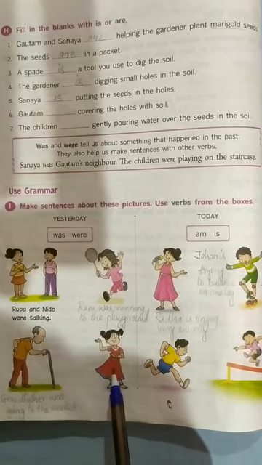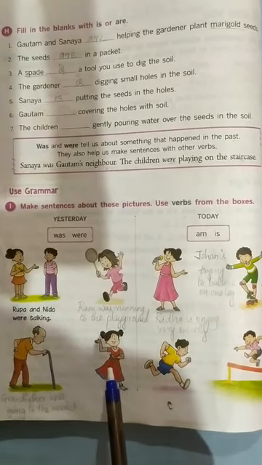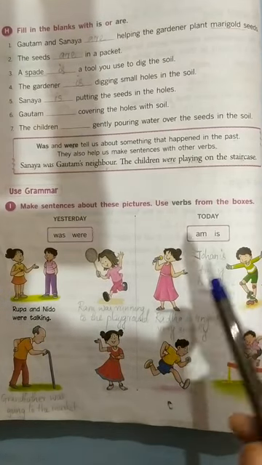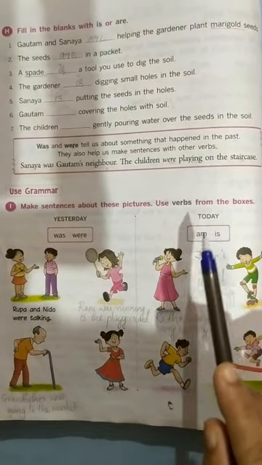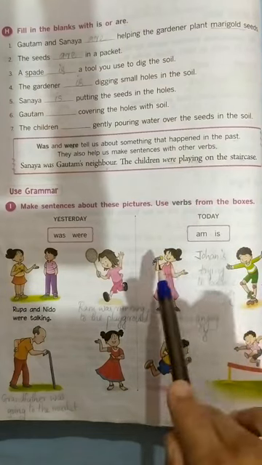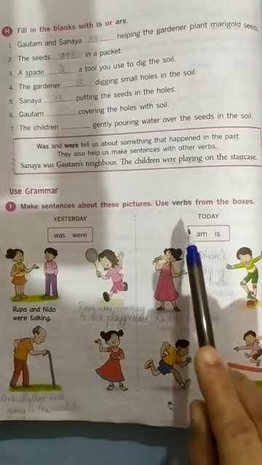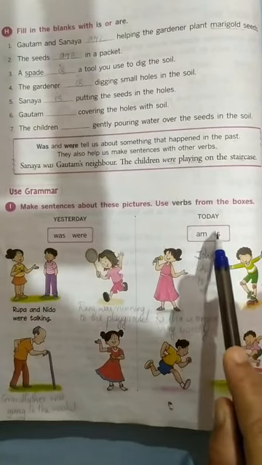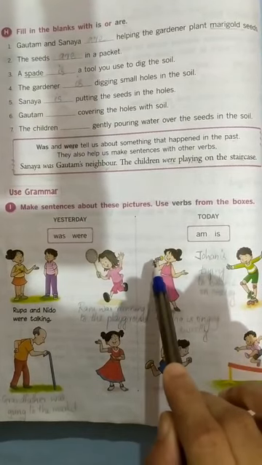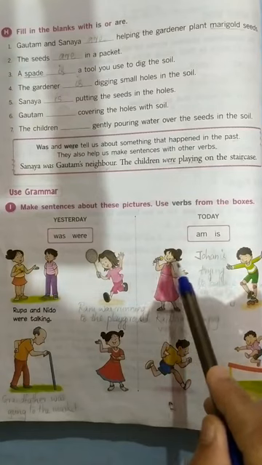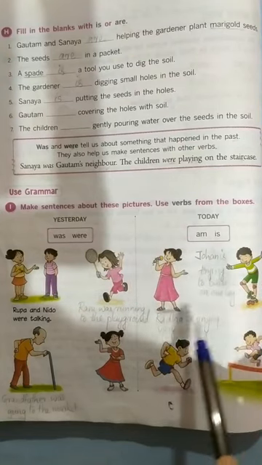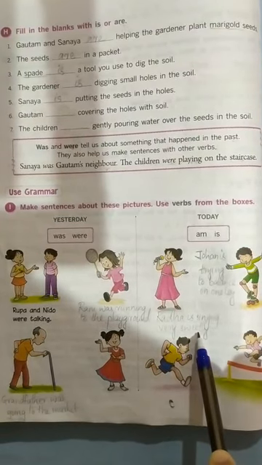You can see one more picture. Can you make a sentence about this picture on your own? Please try. Then, next one. Today we have to frame 4 more sentences in present tense using the verbs am and is. In the first picture you can see a girl holding a mic and singing. So we can make a sentence. Radha is singing very sweetly.